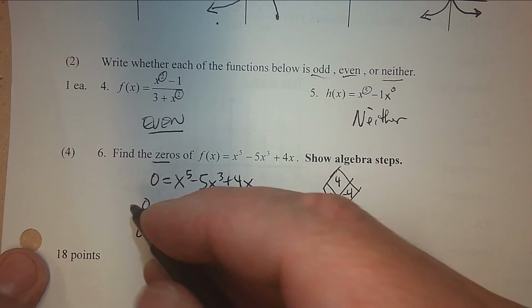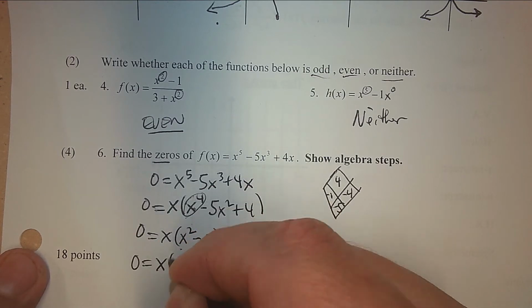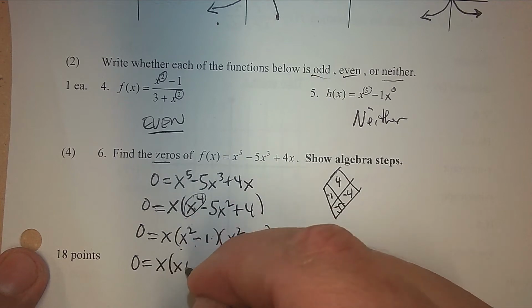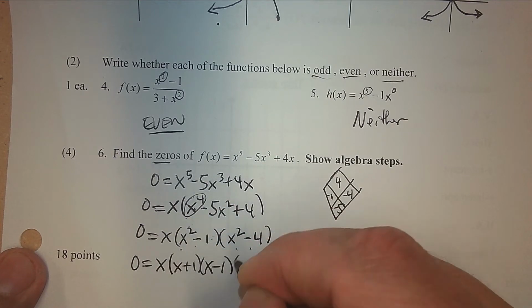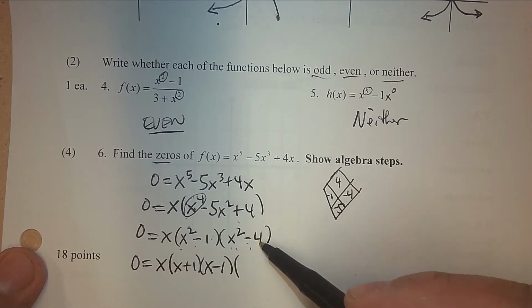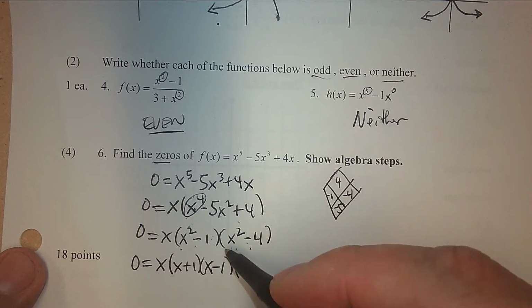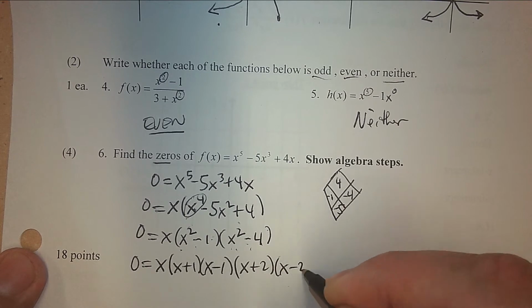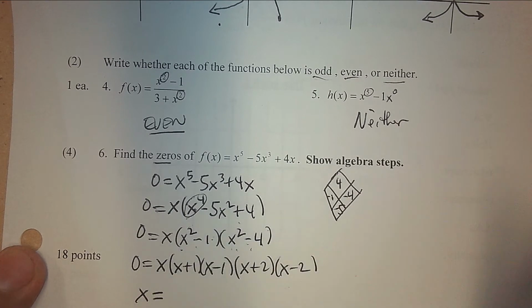Now, what's left over is called a difference of squares. So x squared subtract 1 can be written as x plus 1, x minus 1. X squared take away 4, again a difference of squares, square root both ones, so you get x plus 2, x minus 2. So you can see all the solutions that are here.